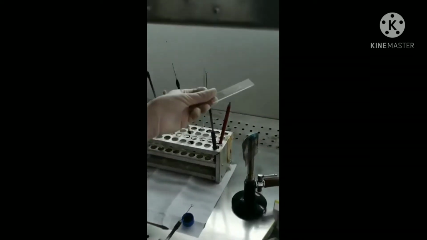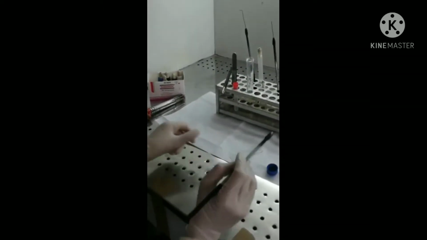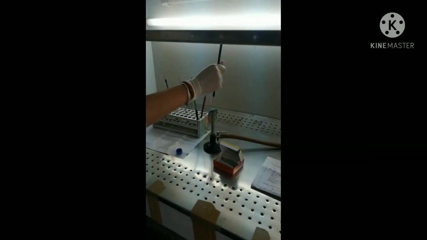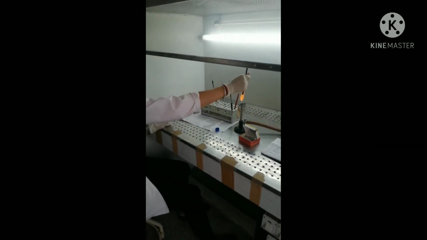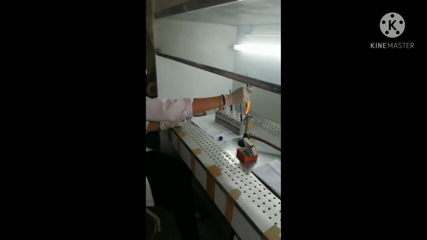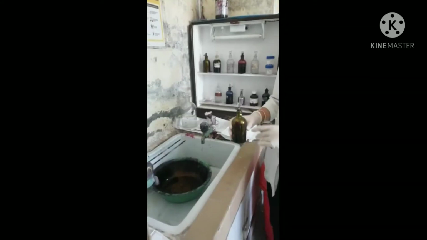Allow the smear to air dry for 15 to 30 minutes. After it, pass the slide over the flame for fixing 3 to 4 times. Sterilize the nichrome loop. The smear is ready. Let's start the ZN stain.